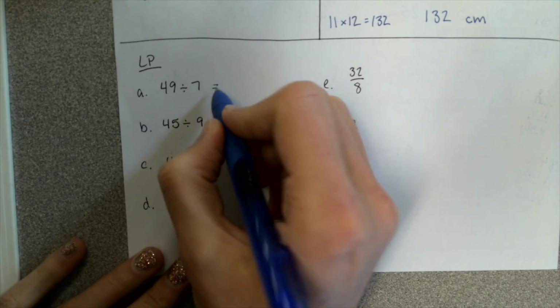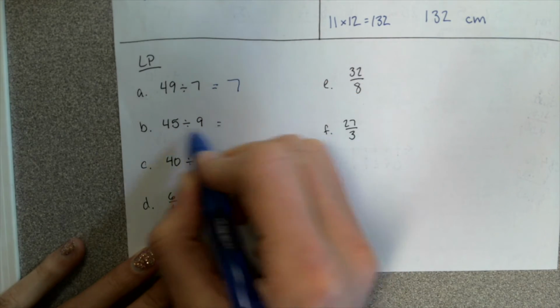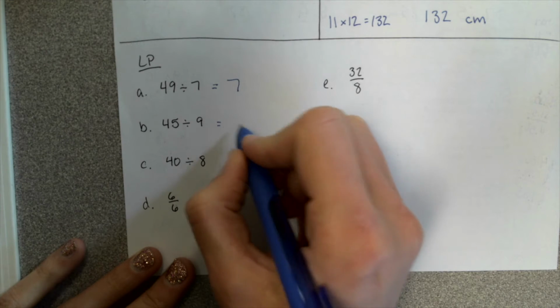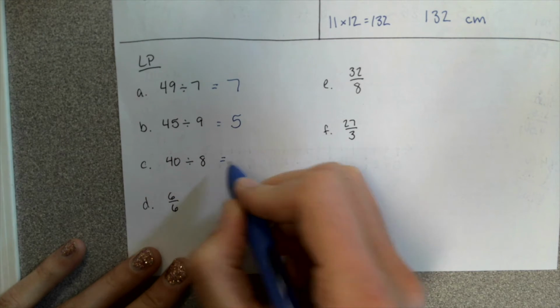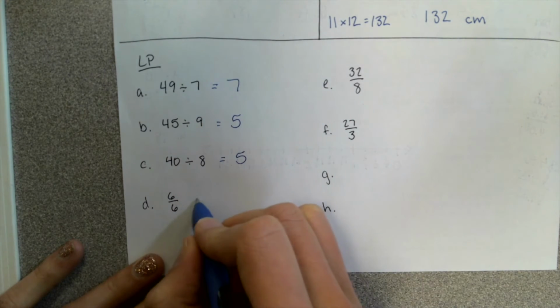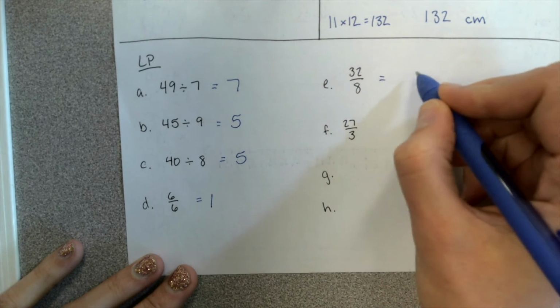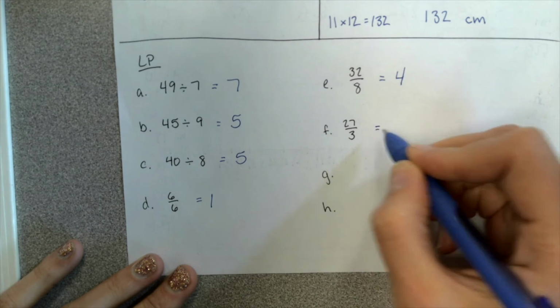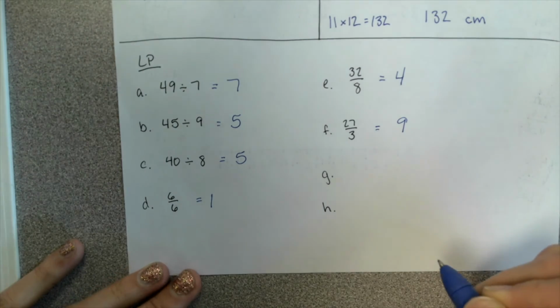For A, hopefully you found 49 divided by 7 is 7. 45 divided by 9 is 5. 40 divided by 8 is 5. 6 divided by 6 is 1. 38 divided by 8 is 4. 27 divided by 3 is 9.